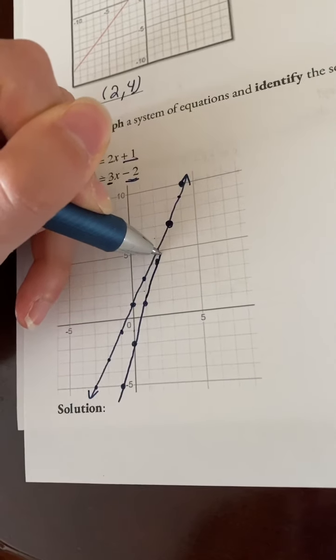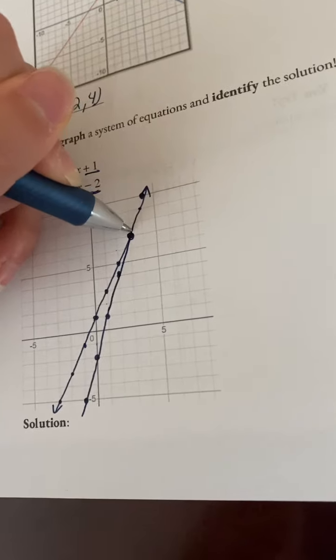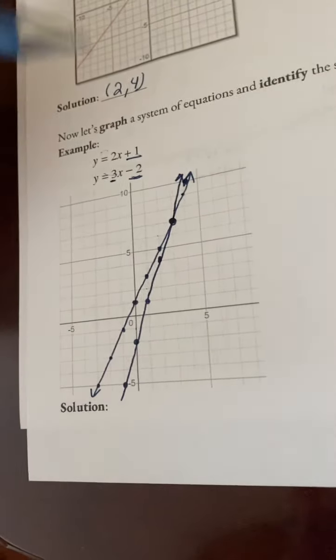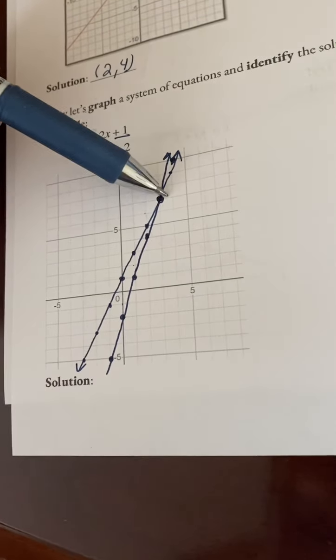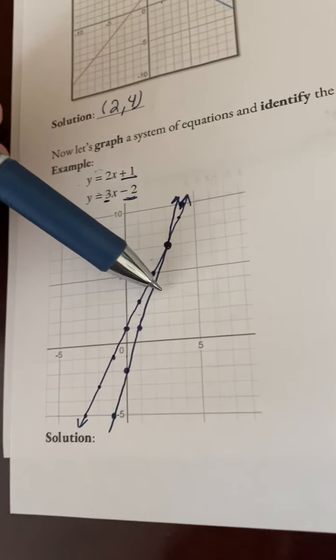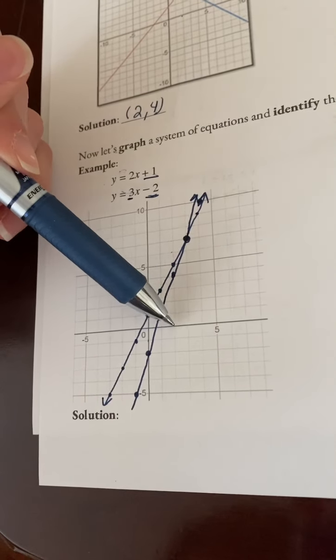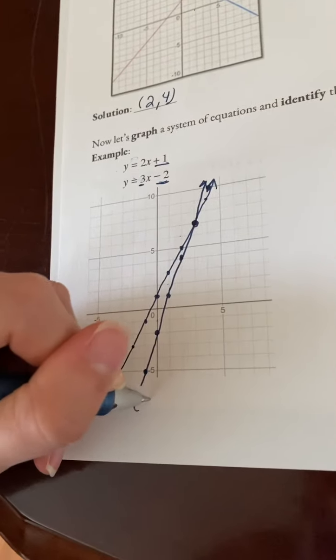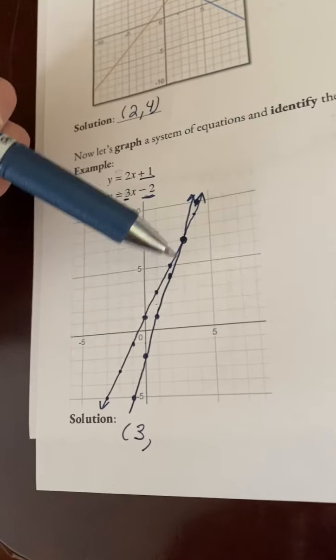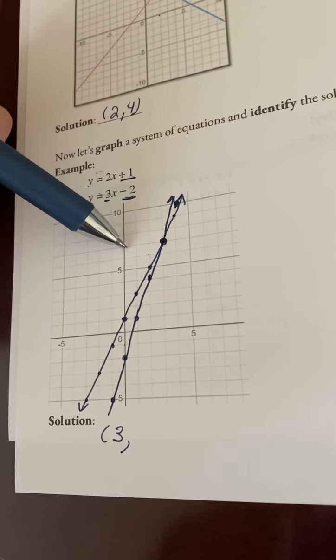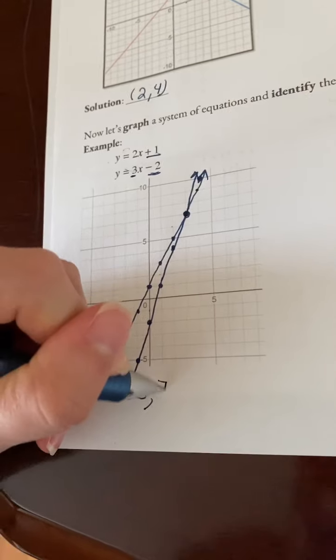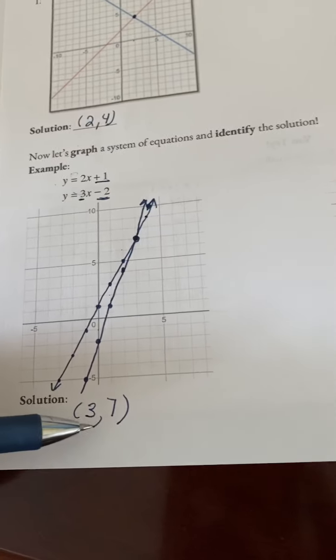So I'm going to connect my points here. And I can see that they cross over at this point right here, which if I look at the coordinates of that point, my x is 3, so I can write 3 comma, and my y is 7. So my solution here is (3, 7).